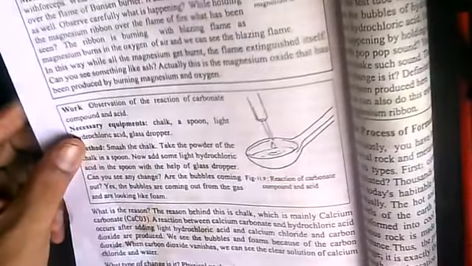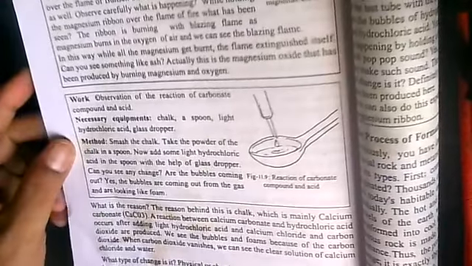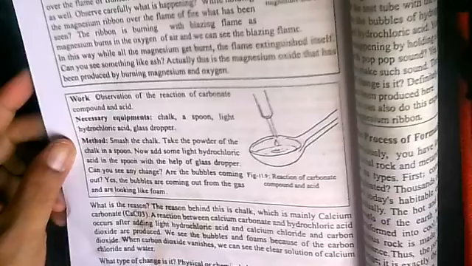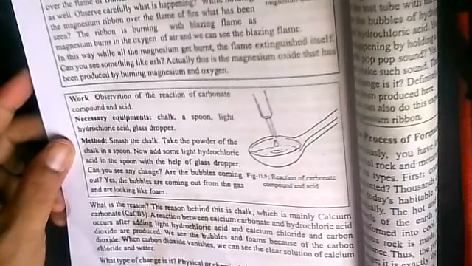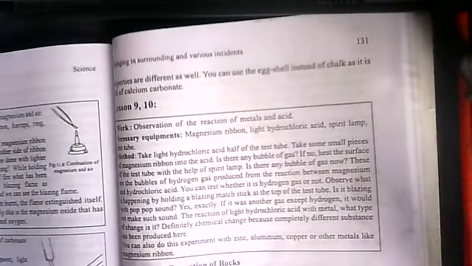What type of change is it? Physical or chemical change? This is a chemical change because the produced substances, calcium chloride, carbon dioxide and water, are completely different from calcium carbonate and hydrochloric acid, and their properties are different as well.